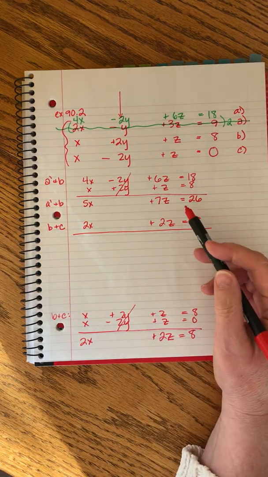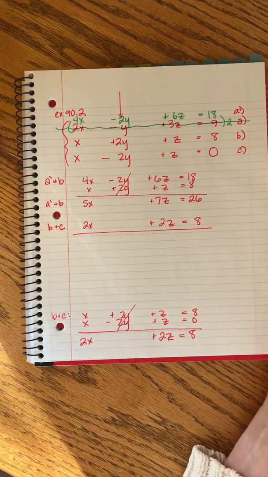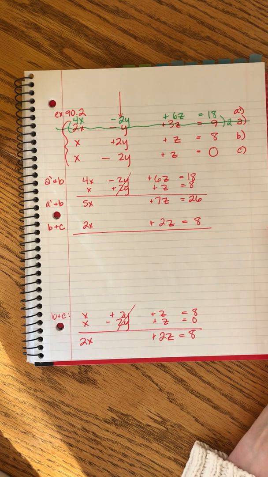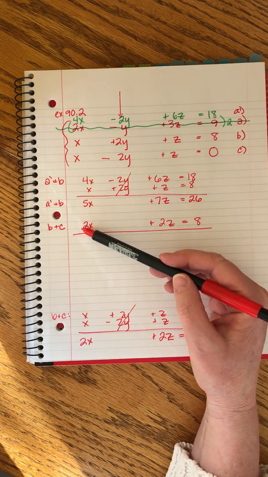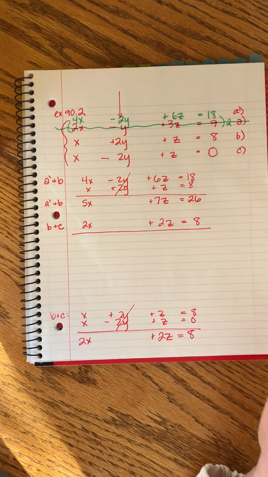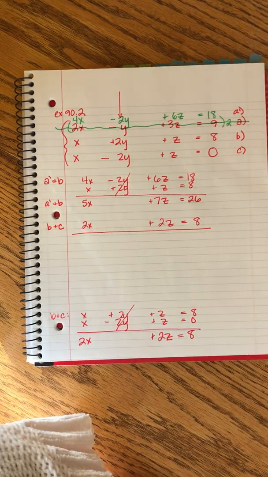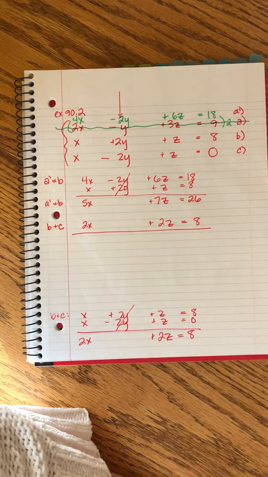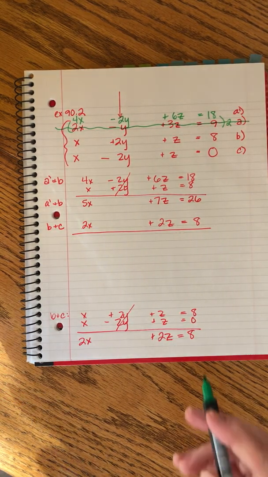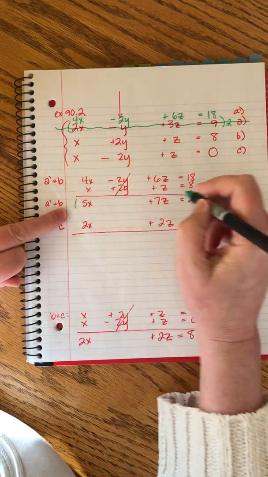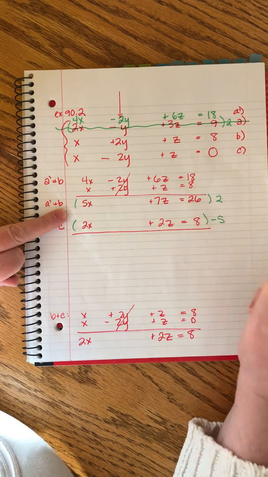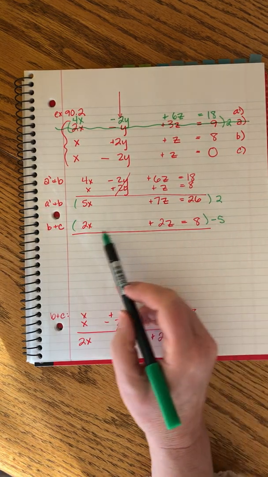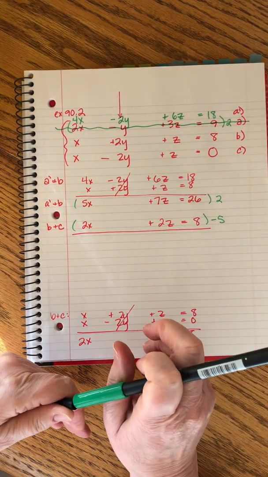Now I have to do something to fix these because they won't eliminate as is, right? So I can either multiply by 2 and 5 or by 2 and 7. I'd rather multiply by 5. So let me use a different color again to help do that. Let's multiply this one by 2 and this one by negative 5. If all things are equal, I like to have my negative in the bottom row because that seems natural.